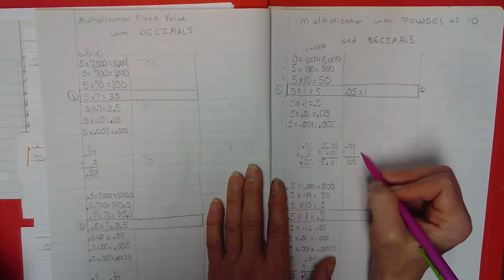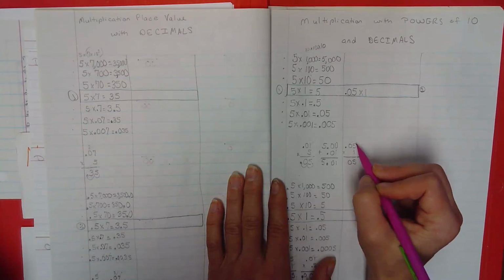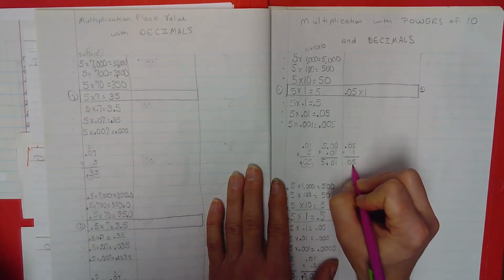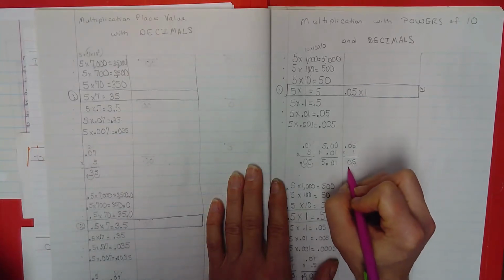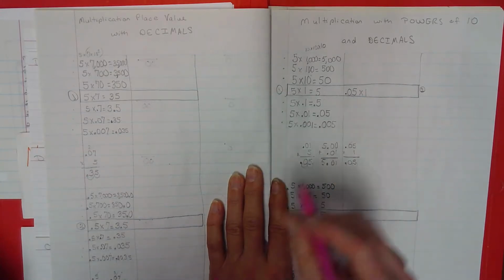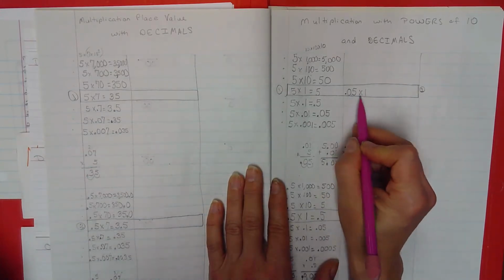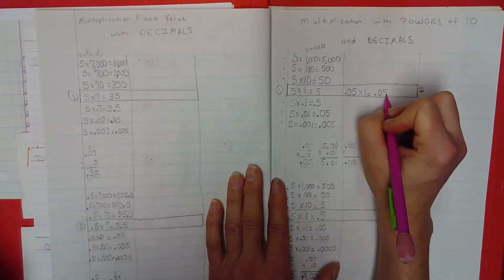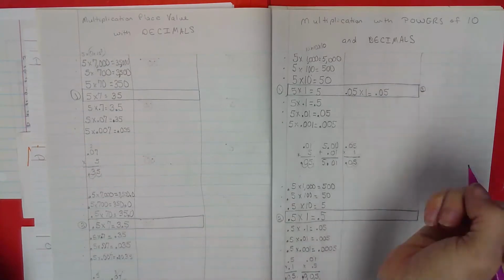Well, there's nothing here. We have 2 digits to the right of a decimal here, so we must make our answer smaller by 2 places, 2 moves of the decimal. And anything times 1 is that amount. So you can double check yourself that way.